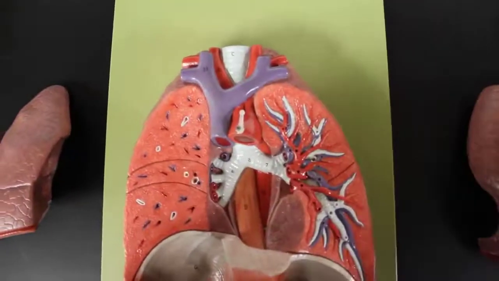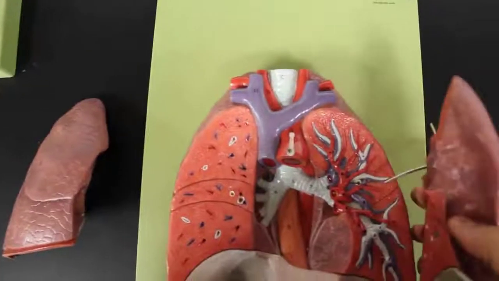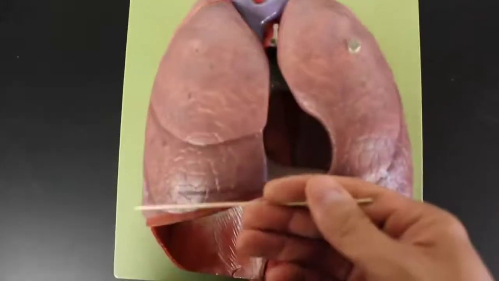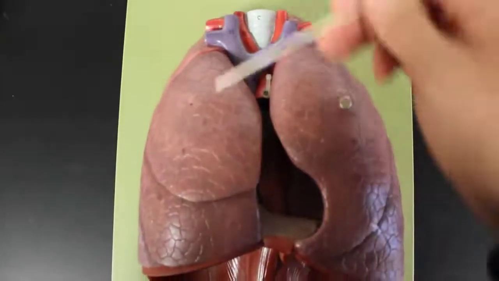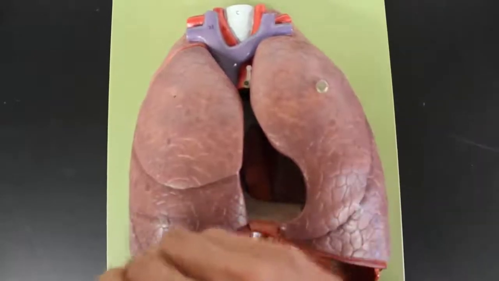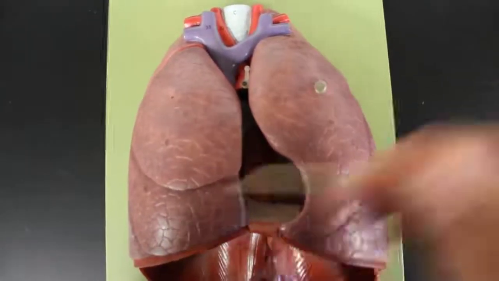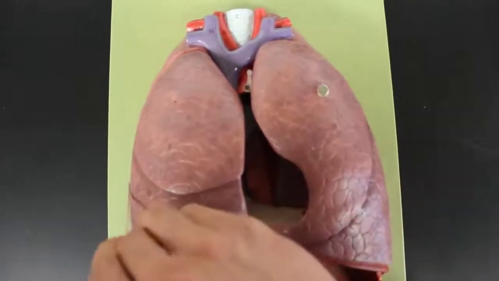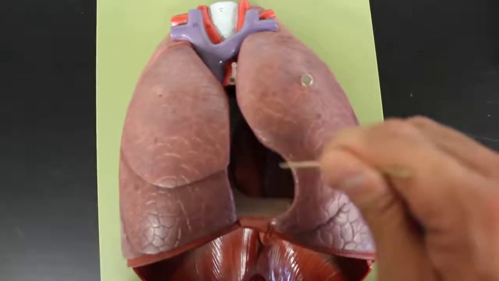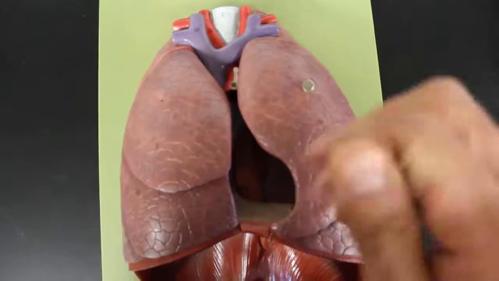And then we can also see the different structures of the lungs. We can see the base of the lungs, we can see the apex of the lungs, we can see the lobes of the lungs, the superior lobe, the inferior lobe, and then the right only has the middle lobe. We see the oblique fissure, the line that separates between them, a horizontal fissure only on the right side, and then a cutout where the heart would have been. This is the cardiac notch.